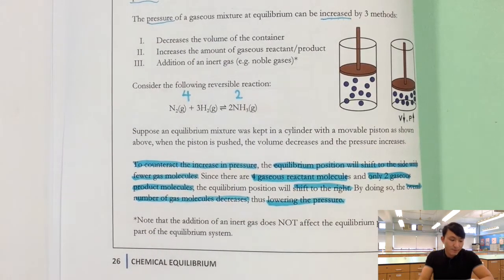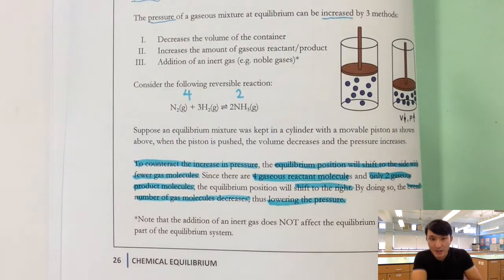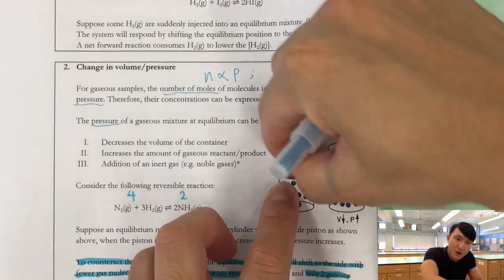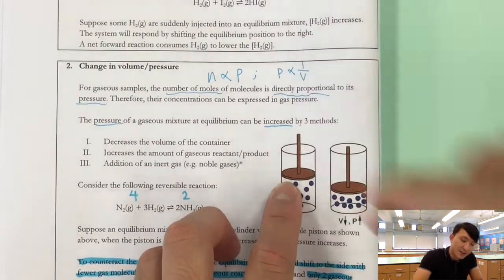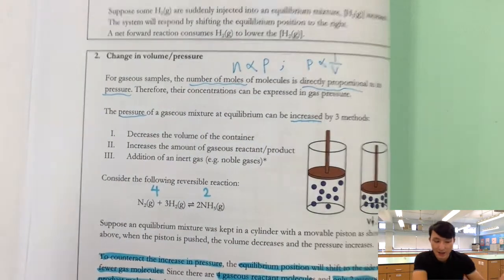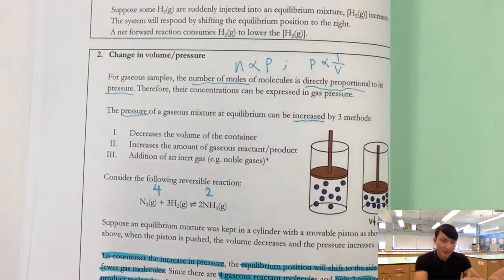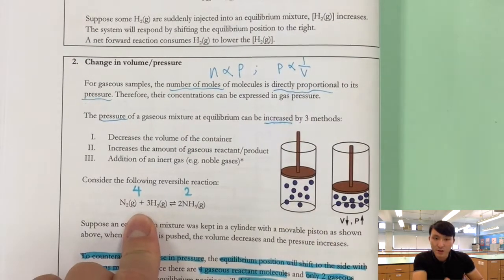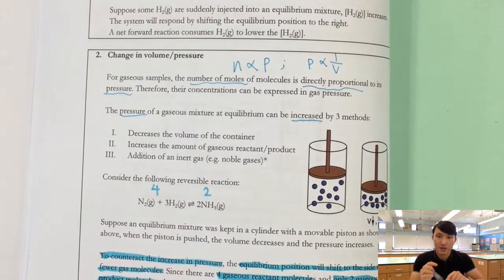And next time, if you decrease the pressure, because you can pull out the piston, right? If that is the case, the equilibrium will shift to the left. Because by shifting to the left, you end up having more moles of gaseous molecules, therefore you are increasing the pressure.